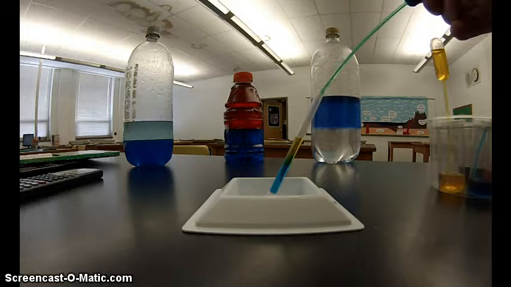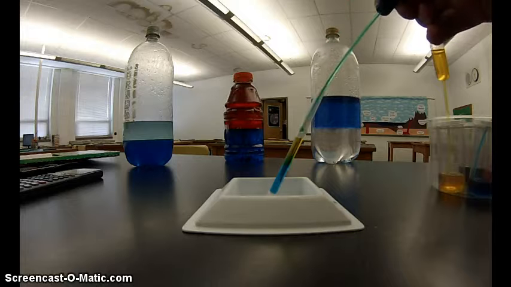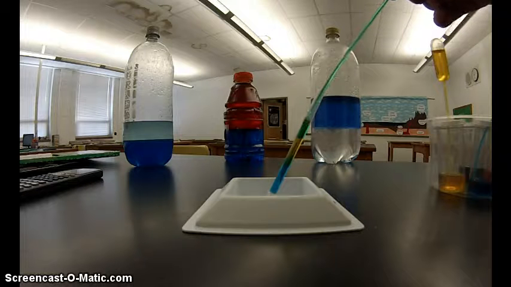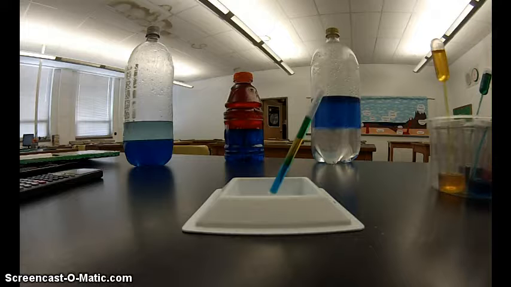And then we take the green, and we can get the green to layer then on top of the yellow. And finally, the red. The red is actually just plain water. There was no salt added. It was just plain water dyed red.